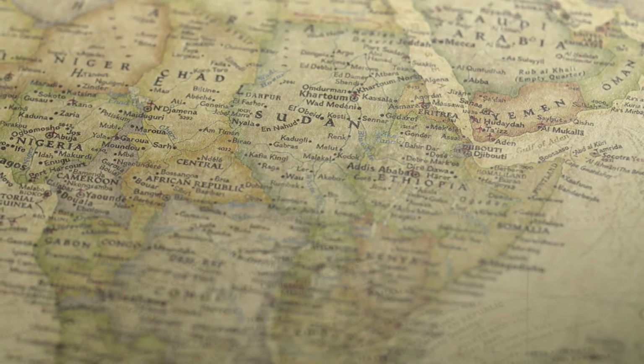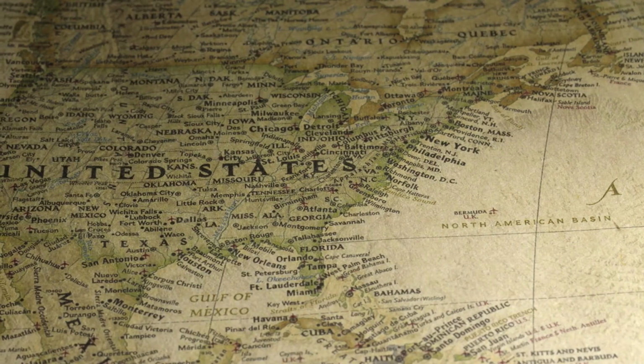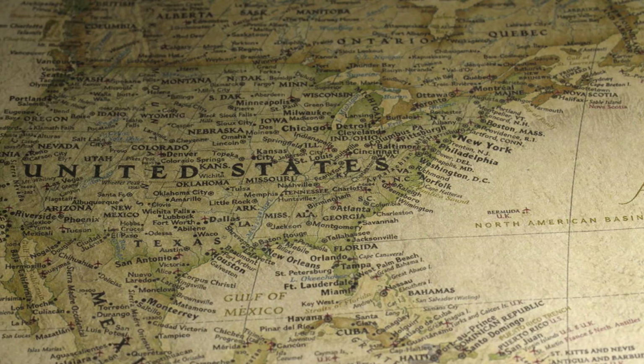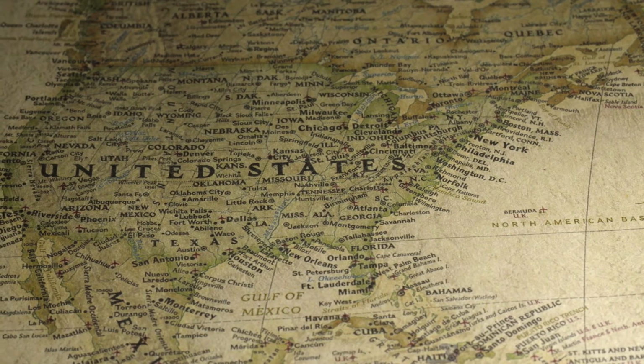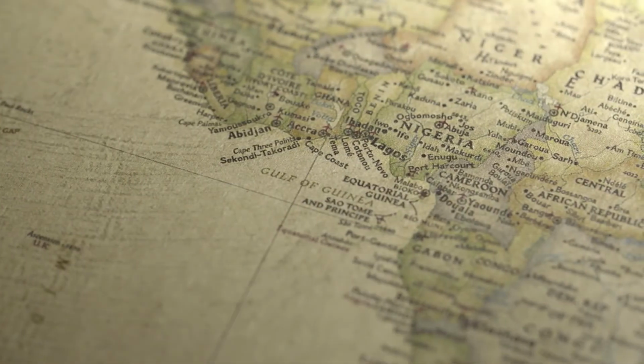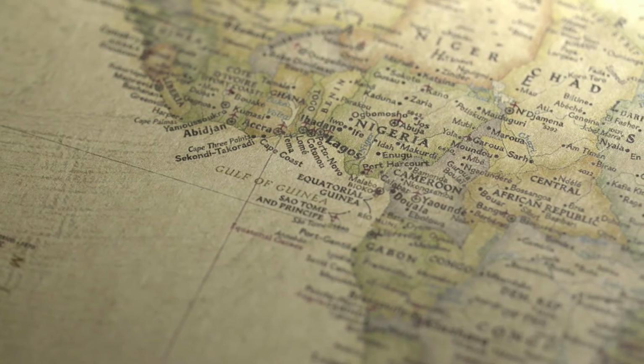A unitary state is a state governed as a single entity in which the central government is ultimately supreme. Unitary states stand in contrast with federations. A federation is a group of states with a central government but independent in internal affairs. Therefore, under the unitary state, power was further centralized in the Francophone capital.